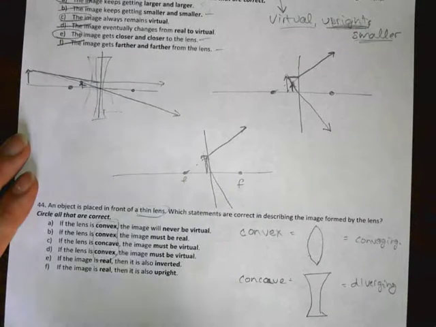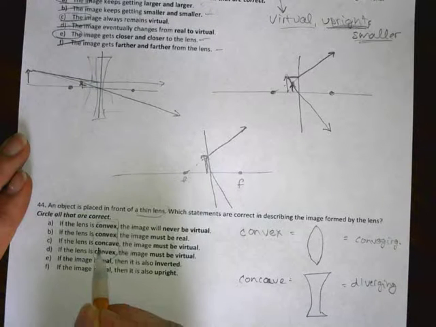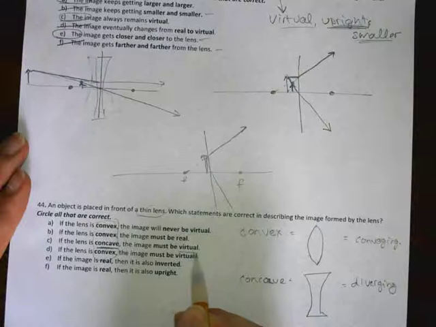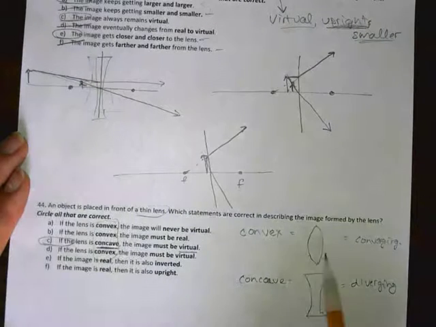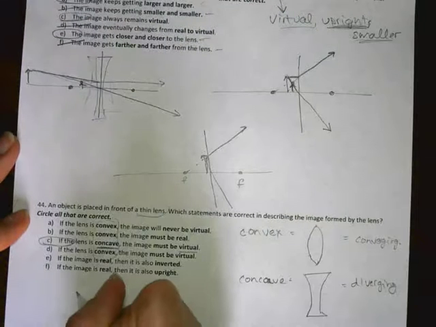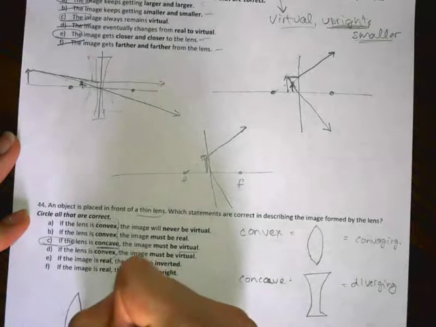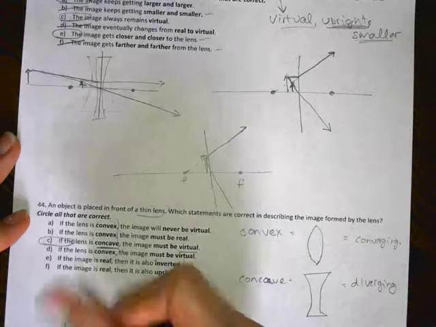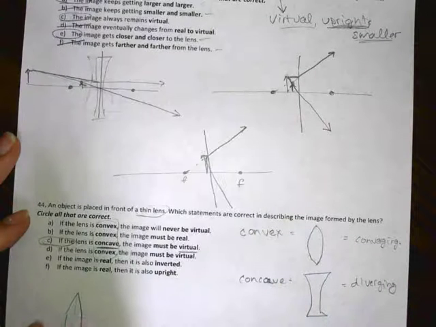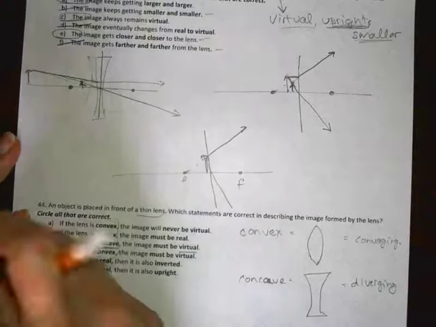We just did what goes on with the diverging lens. It's always virtual, upright, and smaller. So if we have our concave lens, the image must be virtual. That's true. I'm good with that. The converging lens is the one that flips from being real to virtual. So as you start off far away, we'll draw focal points like that, and do in parallel, out through F, in through F.